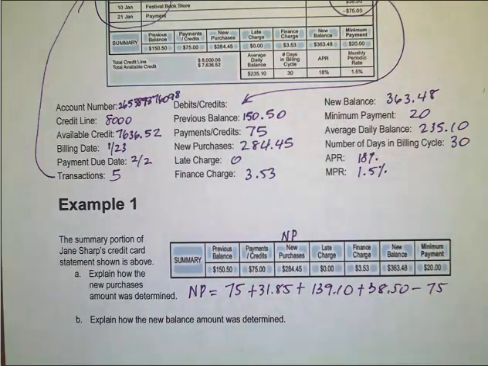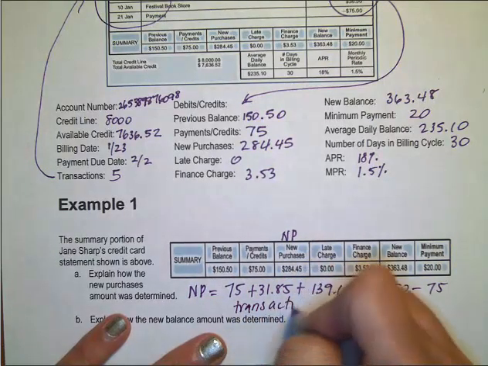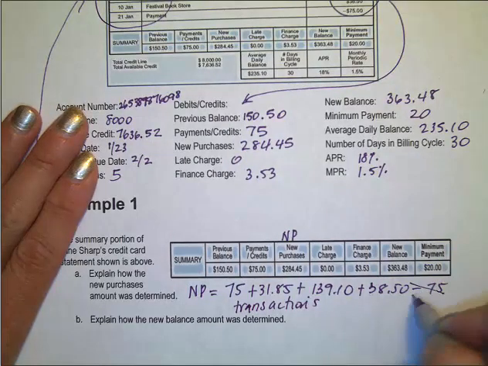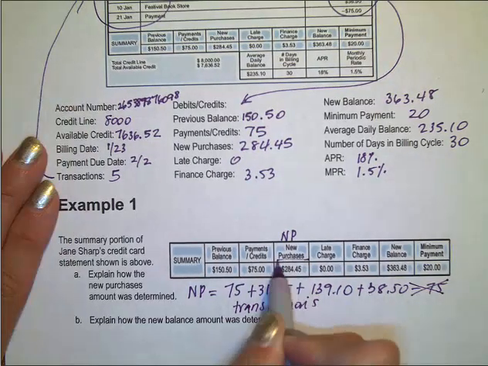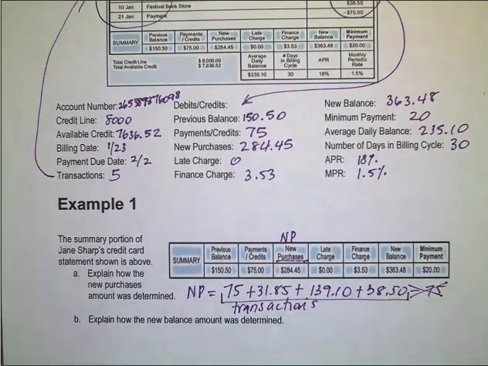So these were all her transactions. Okay? All right. Oh, the 75 is not in there. I lied. Because it's just purchases. Sorry. So it's just her transactions, all what she used her credit card for.